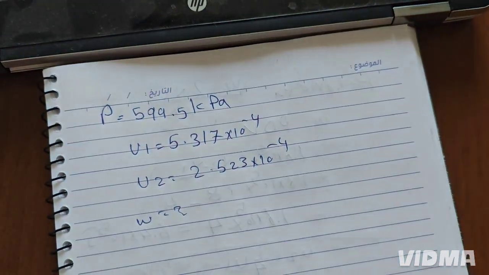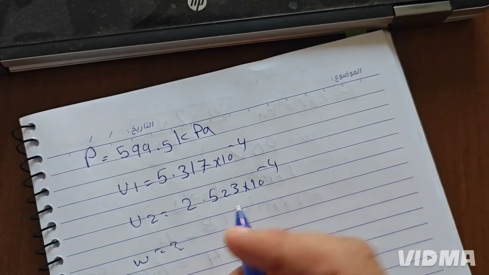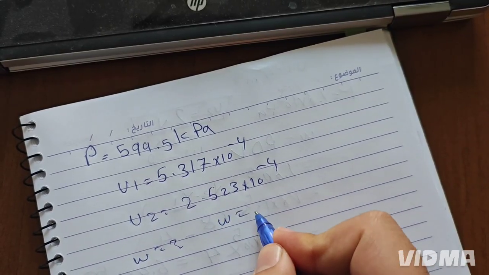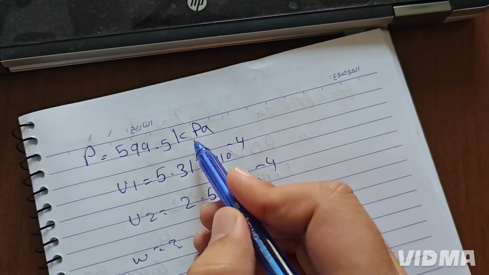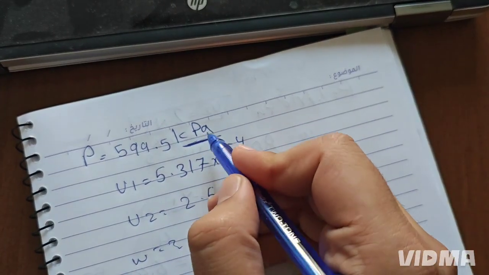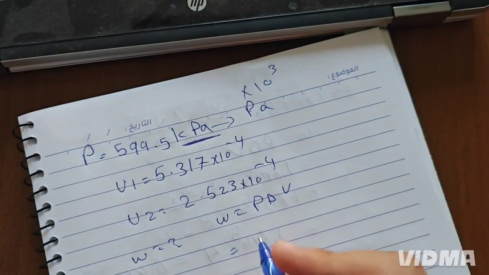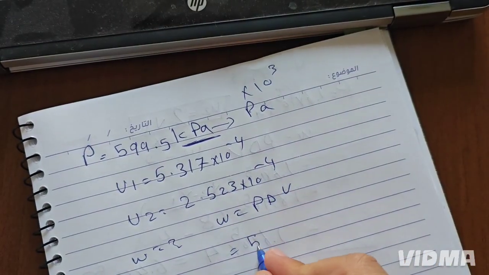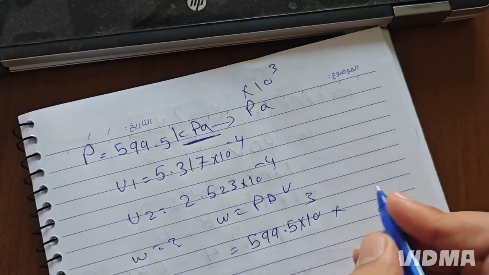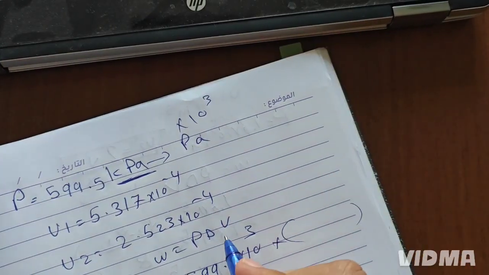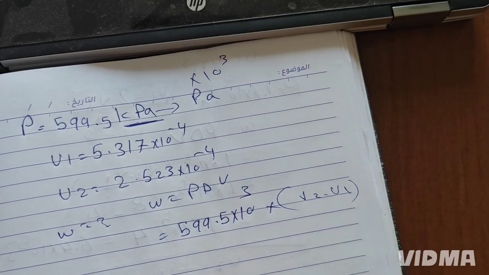So we have a relationship between volume and pressure. Which rule do we have to apply? This one: W equals P delta V. Here we have 599.5 kilopascal. How can we convert kilopascal to pascal? By multiplying by 10 power 3. So instead of pressure, write 599.5 times 10 power 3, and multiply by the bracket. Delta V we can write as V2 minus V1, the second volume minus the first volume.